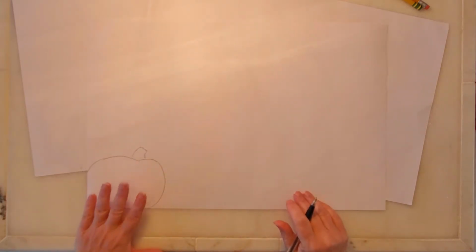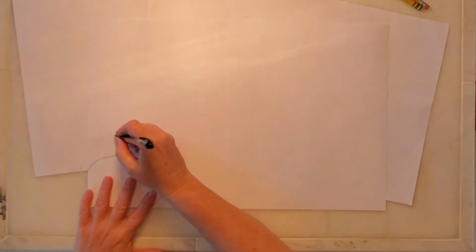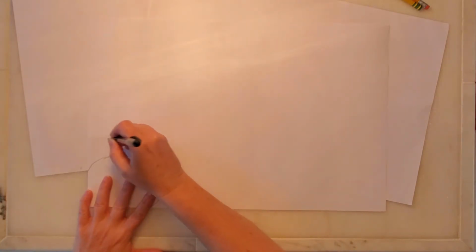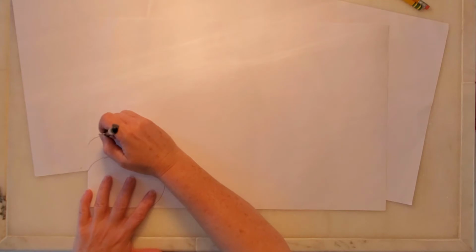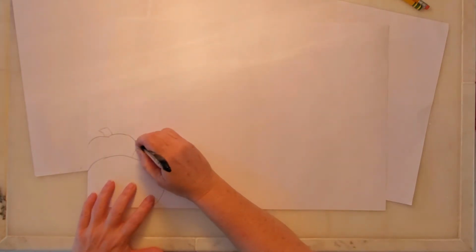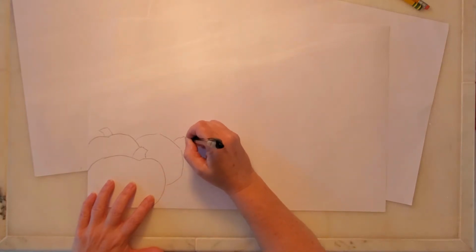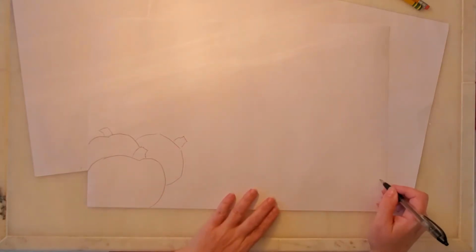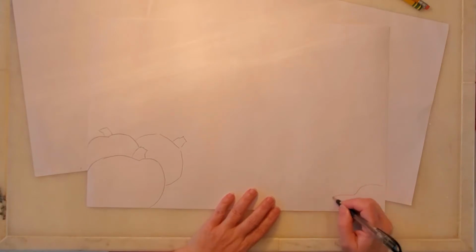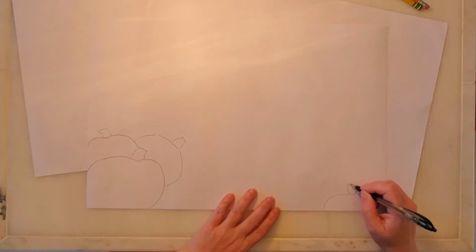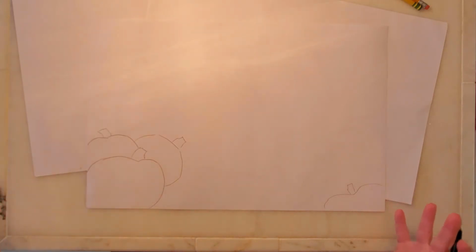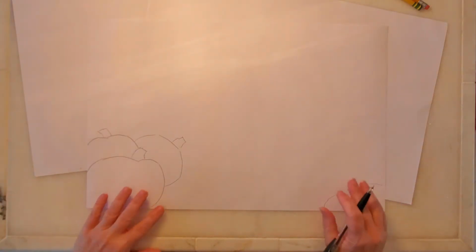Now this one is in the front. I'm going to go ahead and make a second one that's going off the page also. And it's already starting to get a little smaller. There we are. And then let's put in a third one. He's rolling away. And there we are. Now I'm going to go ahead and just put in a little one over here. Oh, yeah, there we are. So these are all very close in our foreground.